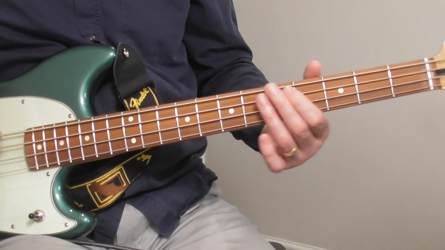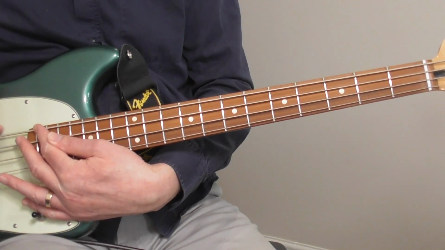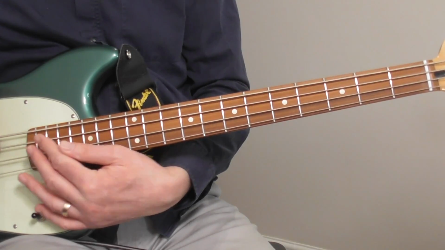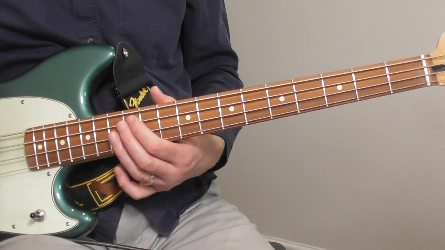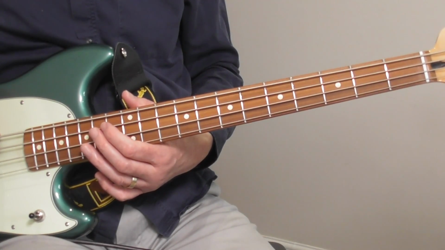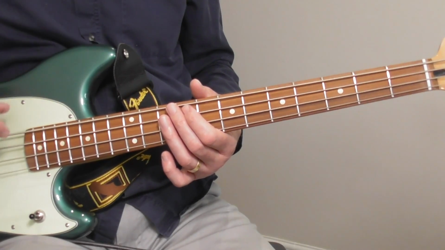Now obviously, the E string goes as high as B, but the A string goes as high as E. So eventually, of course, you're going to find that notes on the A string go much higher than the notes on the E string do. But that's a good way of learning the doubles, if you like.